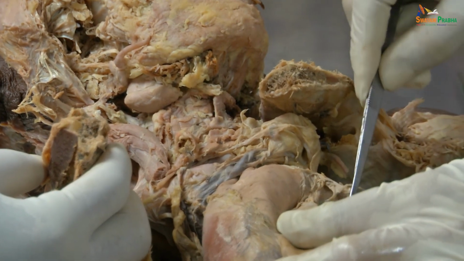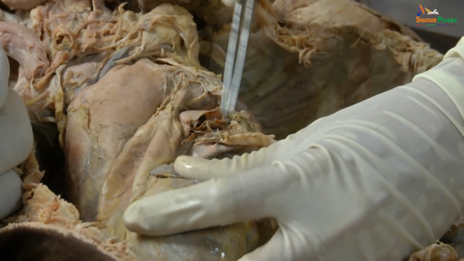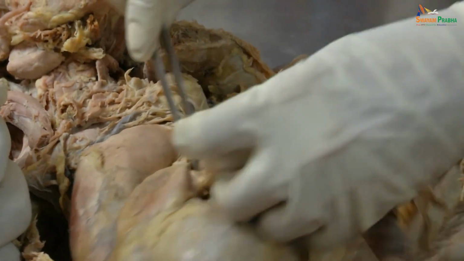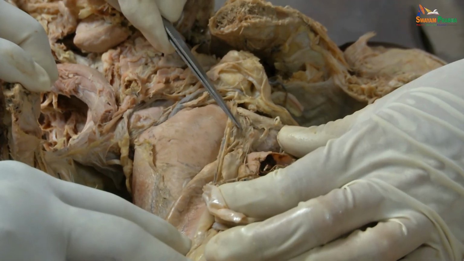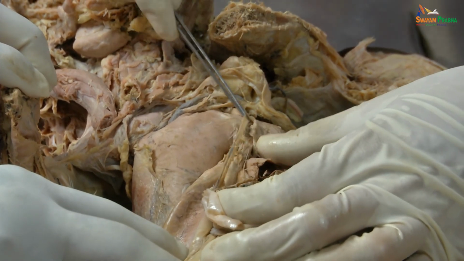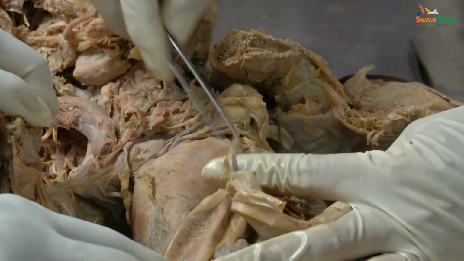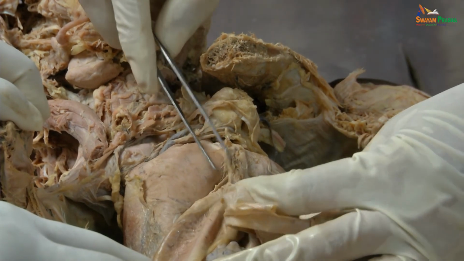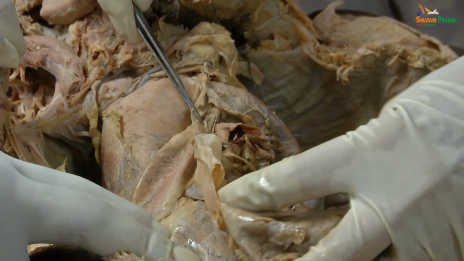The rest of the vagus is descending down behind the lung root, whereas anterior to the lung root, what you see is another nerve crossing the aorta. This is the phrenic nerve. In between these two, you will find the cardiac branches. Between the phrenic nerve and the vagus nerve, which cross the arch of the aorta, you will find the cardiac branches coming from the vagus and from the sympathetic.